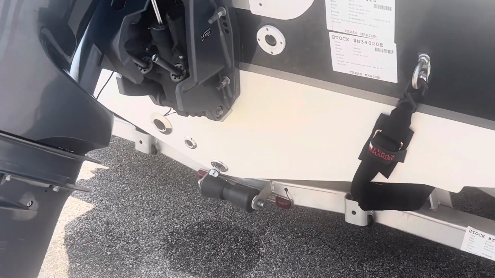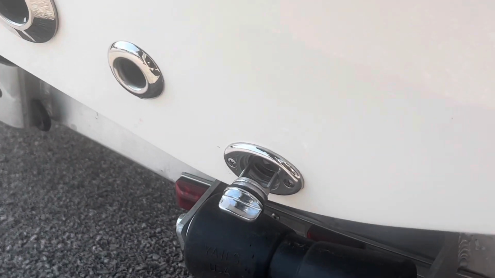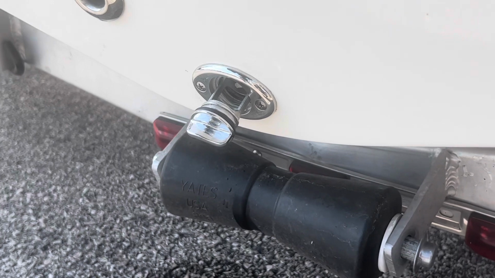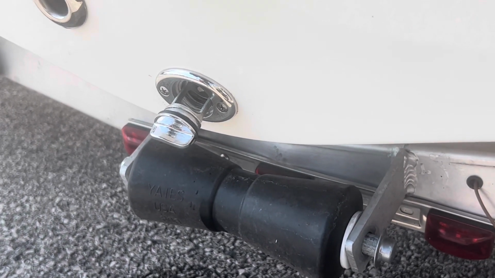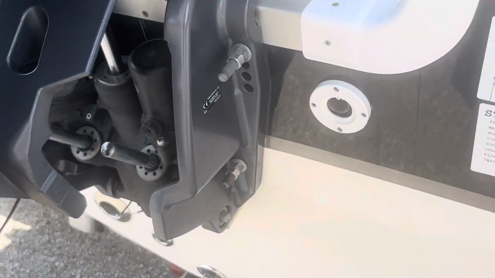This must be closed when you go in the water. And when you come back, you just release it and drain the water out.